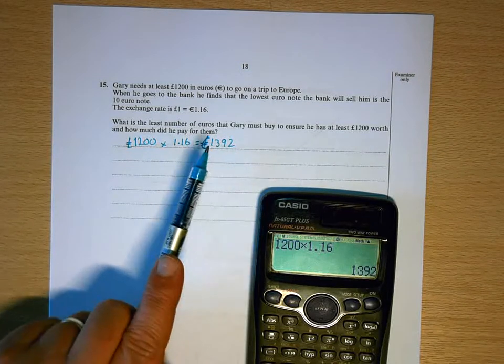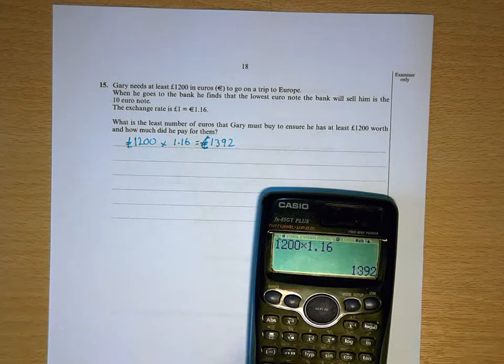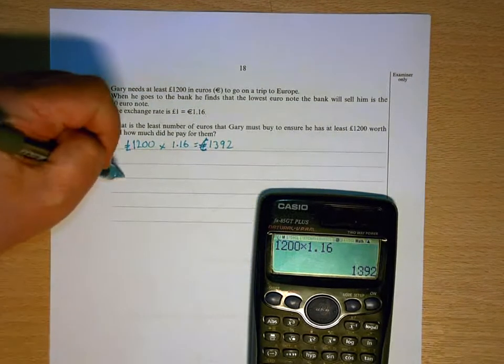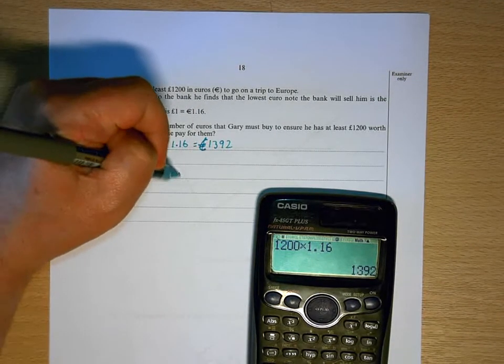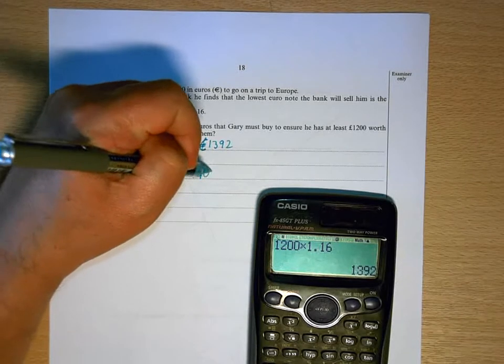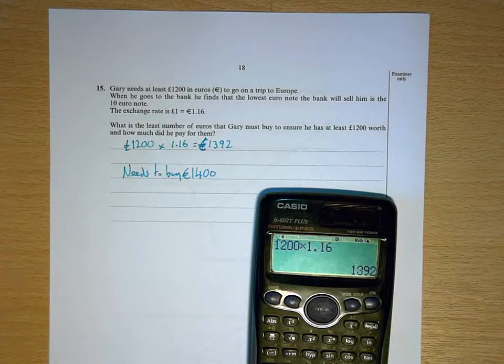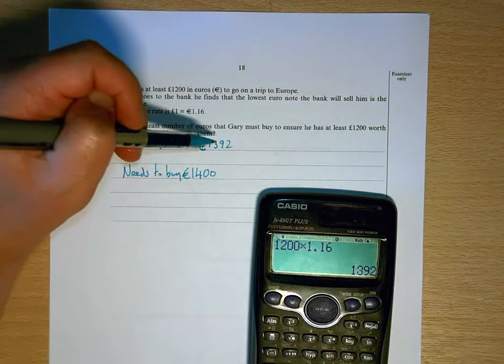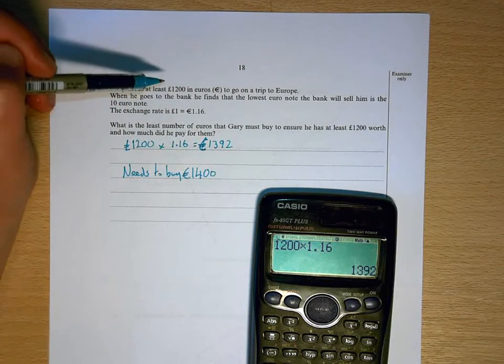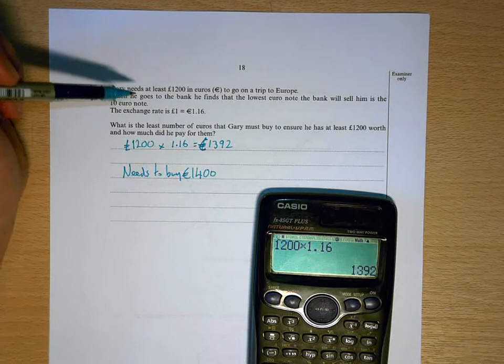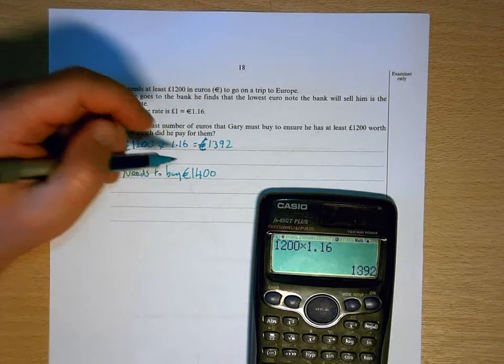So he needs to buy 1,400 euros. If he bought 1,390, he would be spending less than £1,200, which is not the condition that we're given. So he needs to buy 1,400 euros.